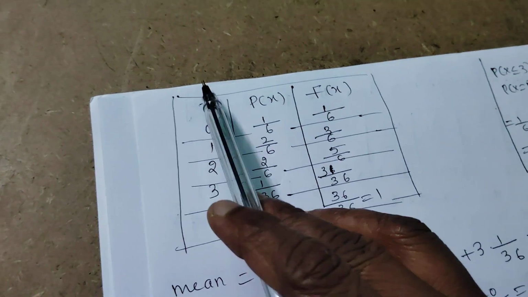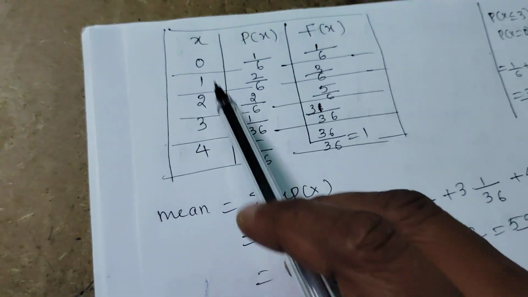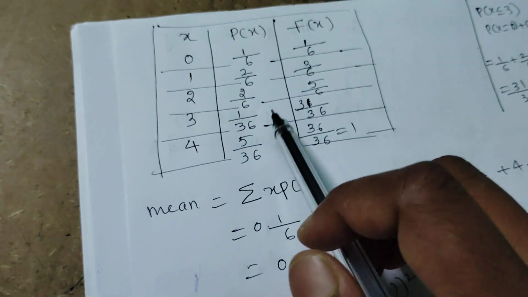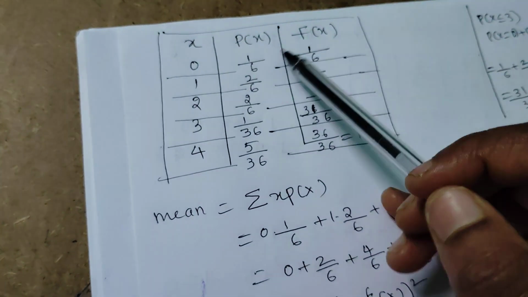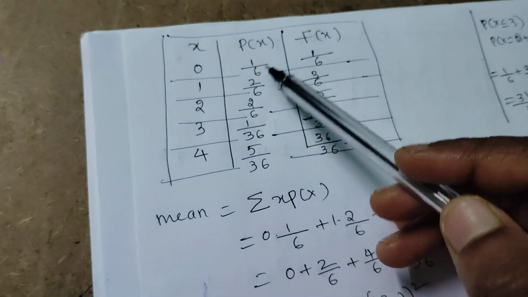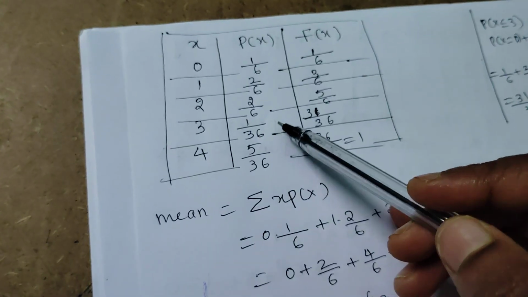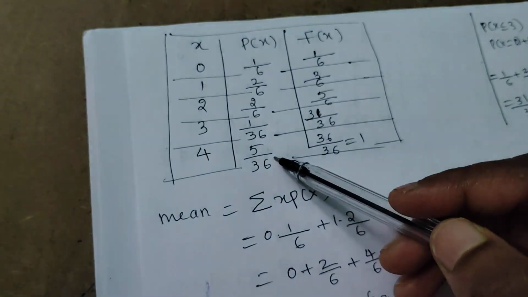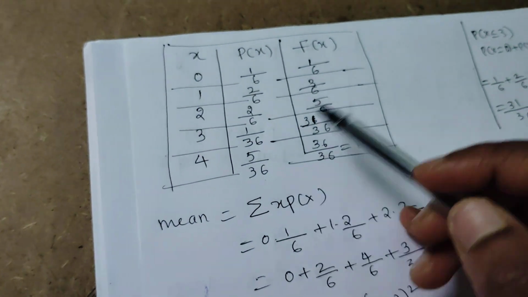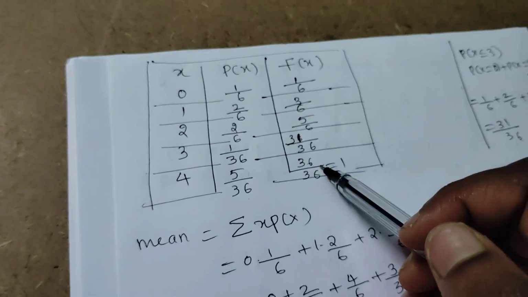After that we need to draw the final table. These values are already given: X values are 0, 1, 2, 3, 4, and the P of x values are given. After substituting the c values, we get c, 2c, 2c, c square, 5c square, which gives us these values. After that, here we need to find the distribution function.